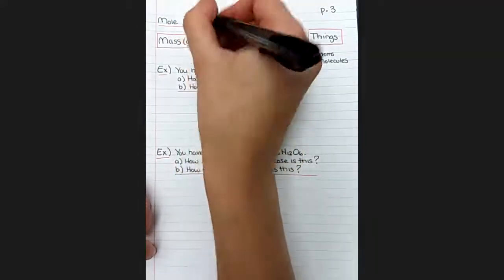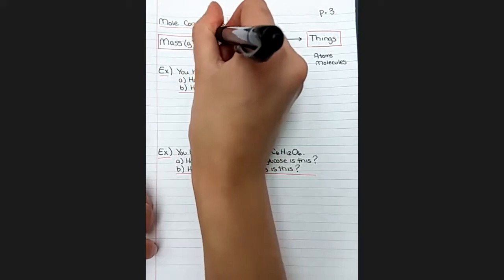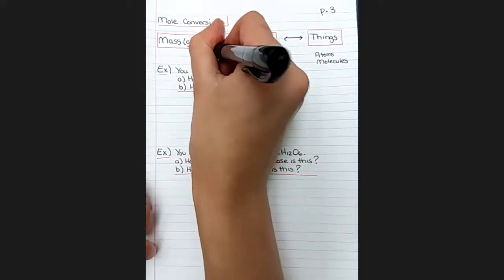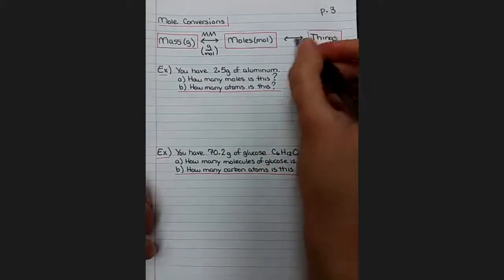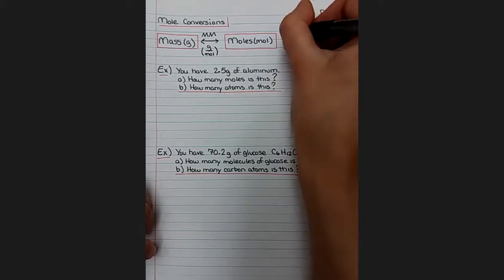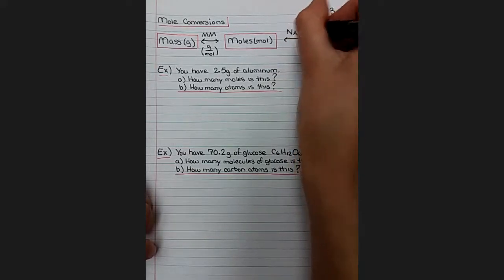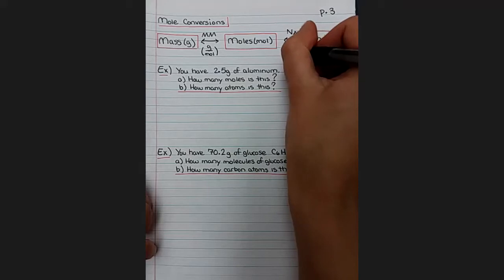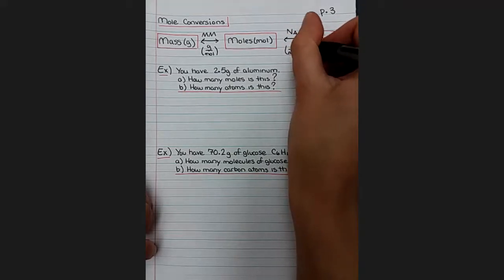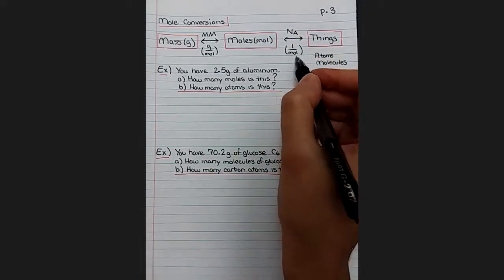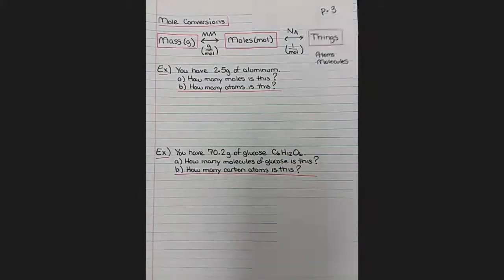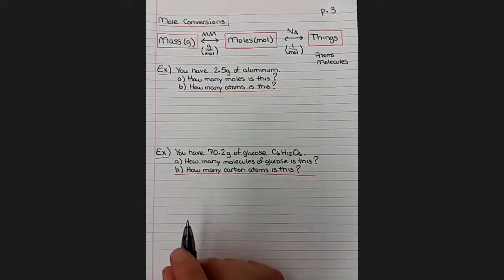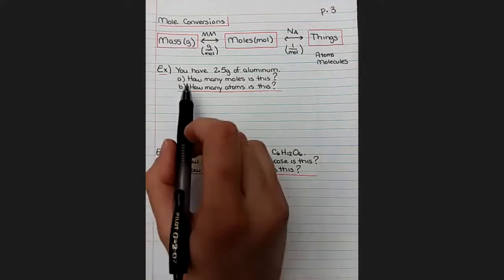So to convert from mass to moles, we're going to use our molar mass that we just learned about, which has units of grams per mole and can be found in the periodic table. And to convert from moles to things, we are going to use Avogadro's number, which has a unit of 1 over mole, or more exactly, things per mole. But to avoid indicating what that thing is, we just write it as 1 over moles. So let's do a couple of example problems to look at how to use this strategy to solve problems.